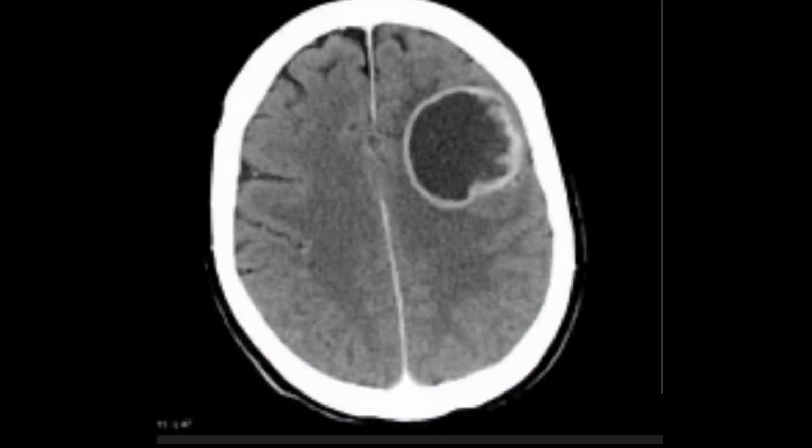GBM, or glioblastoma multiforme, happens to be a very aggressive lesion, and there will be contrast enhancement, and the vasogenic edema will be much more extensive than in anaplastic astrocytoma. In this case you can appreciate that this is involving the frontal lobe, and a surrounding halo, a surrounding ring, can be seen. This is one of the important features of glioblastoma multiforme, that it is called a ring enhancing lesion.